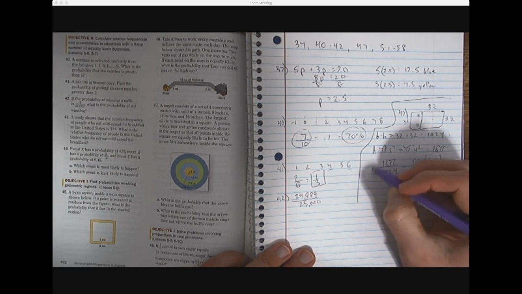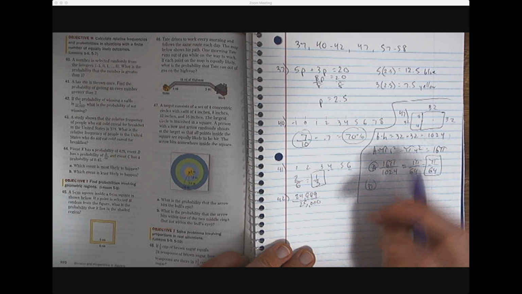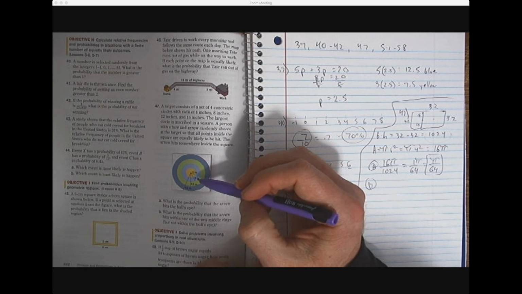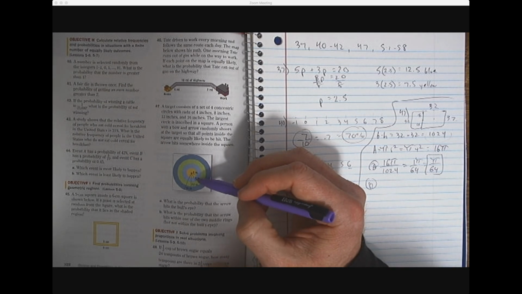That was part A. Part B, what's the probability that the arrow hits within one of the two middle rings, but not within the bullseye? Okay, so now we have a lot of work to do. We have to find the area of all of these circles, basically, or at least these three.